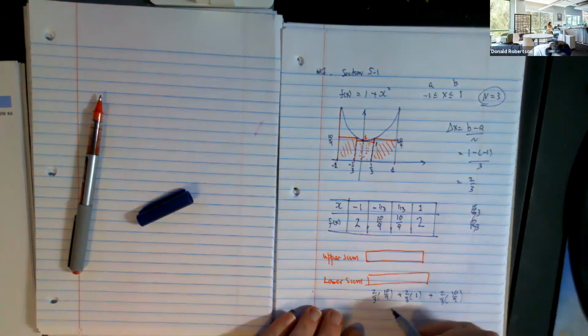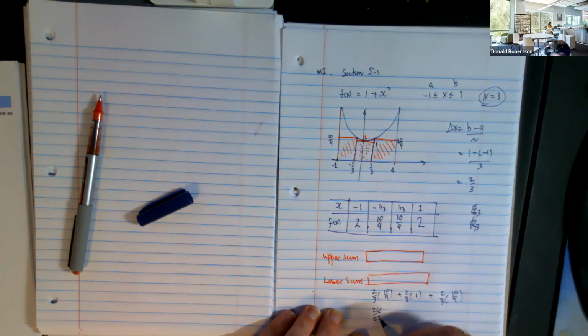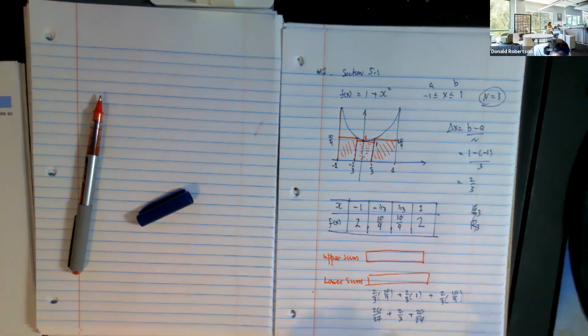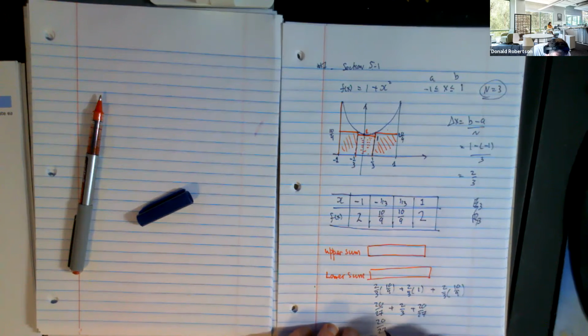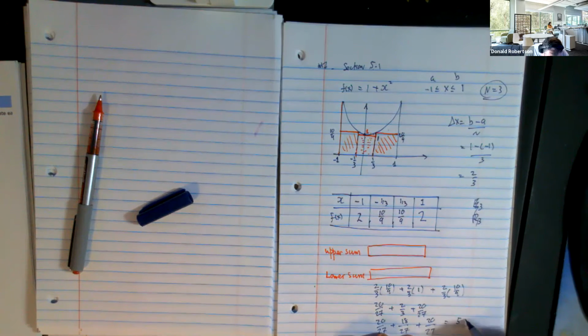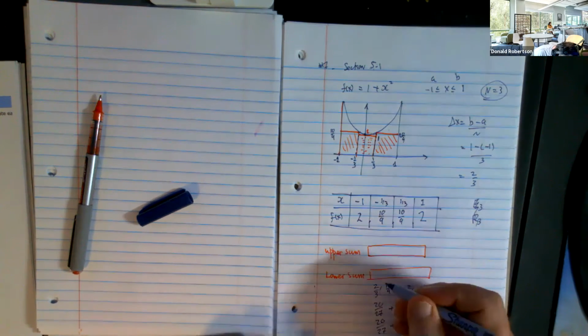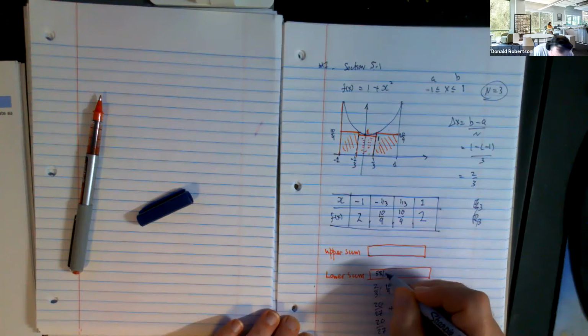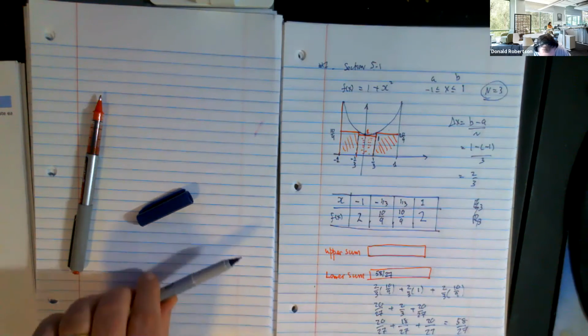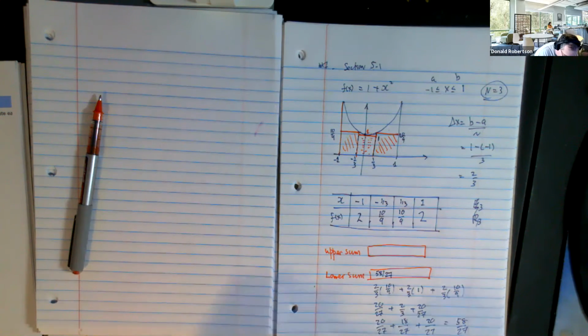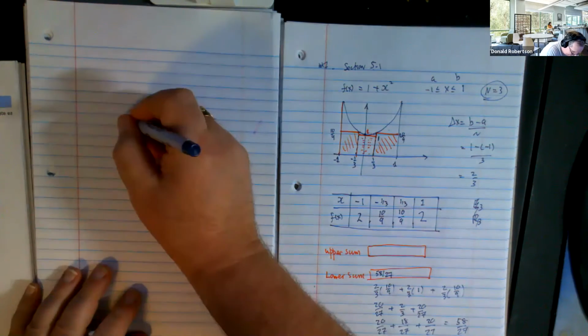Now, if I finish this guy off, it's 20/27, 2/3, and 20/27. That middle one, if you turn it into 27, so we can combine all the fractions, ends up being 18. So 20 plus 20 plus 18, 58/27, and that would go in here. Right, suppose you did the same question again.